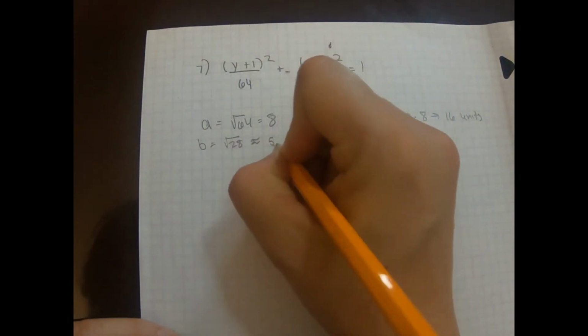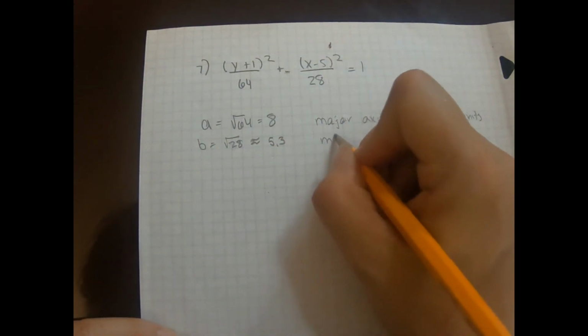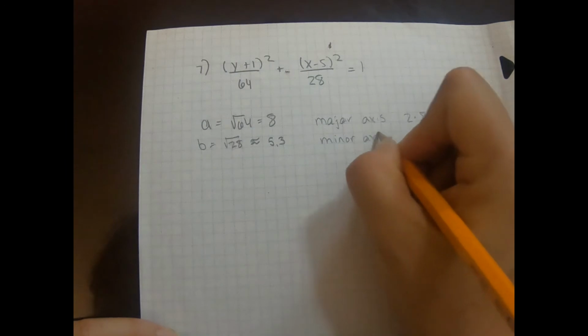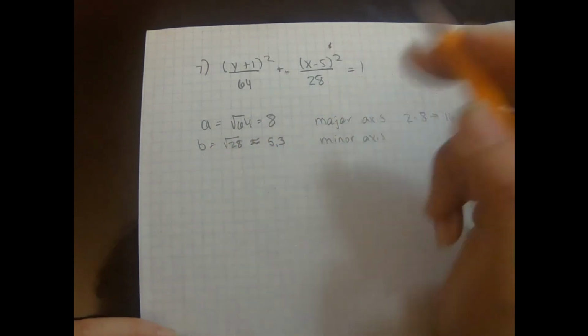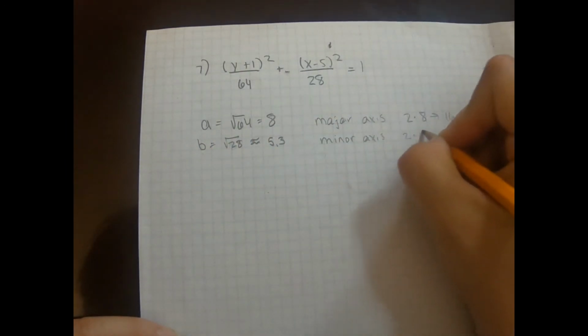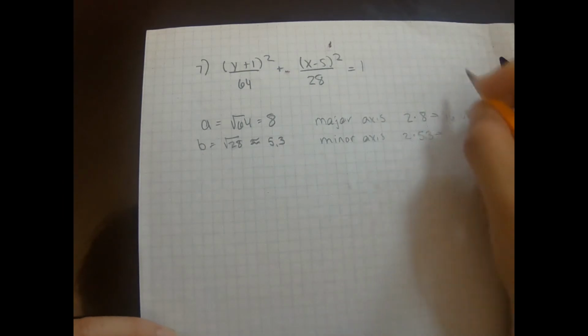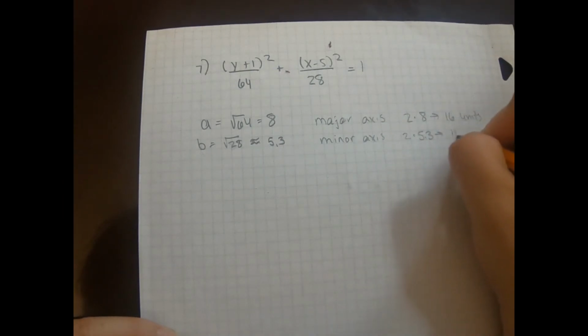I'm going to go with 5.3. So that means the minor axis, because that's the distance from the center out to the co-vertex, is 2 times 5.3. It's going to be approximately 10.6 units.